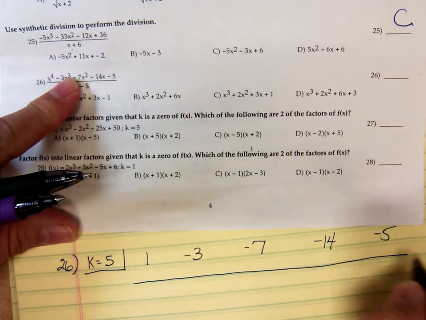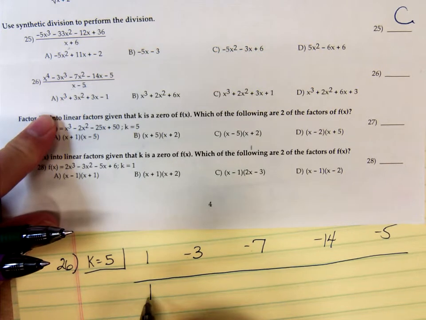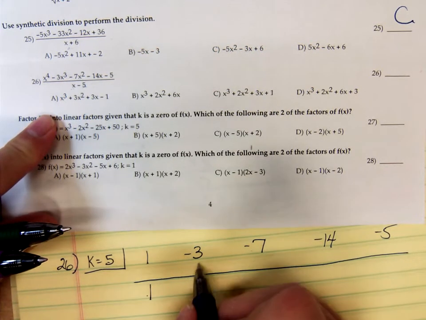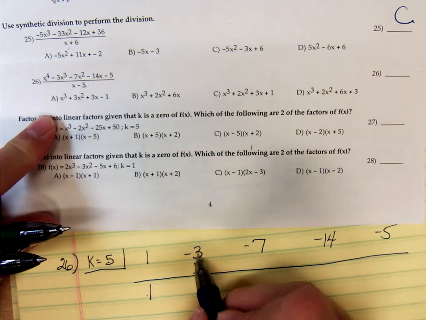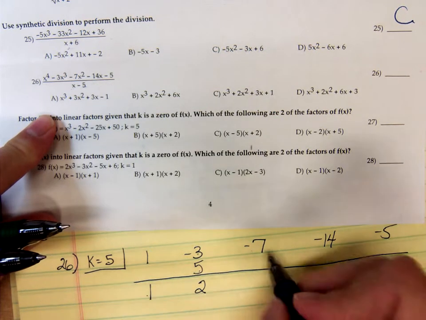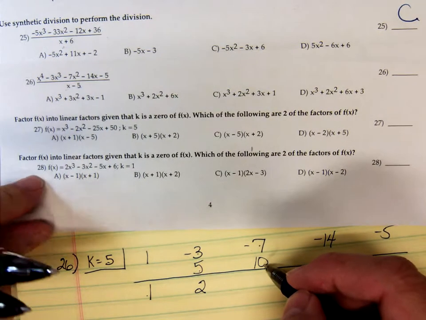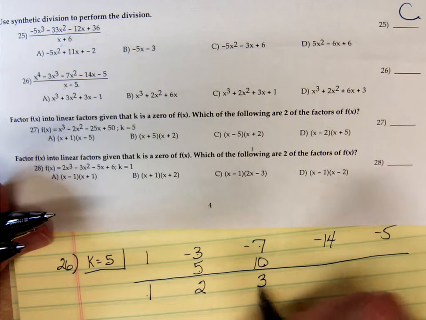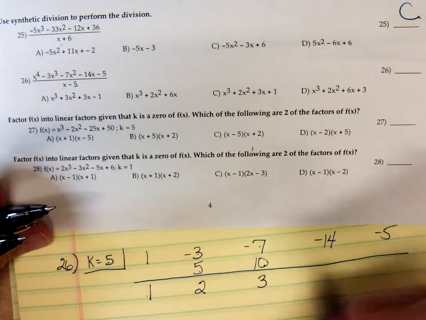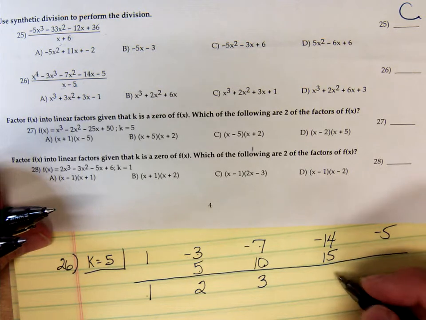So you start off by carrying this number down. 1 times 5 is 5. Negative 3 plus 5 is 2. 2 times 5 is 10. Negative 7 plus 10 is 3. 3 times 5 is 15. Negative 14 plus 15 is 1.